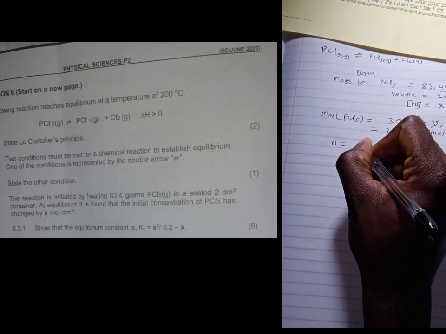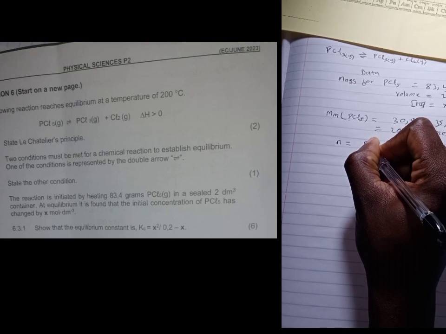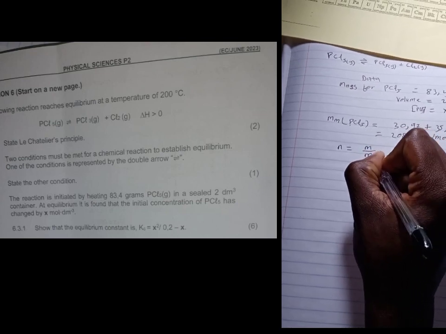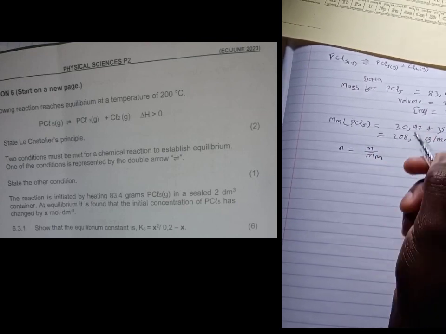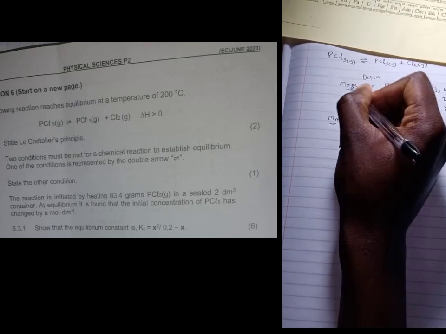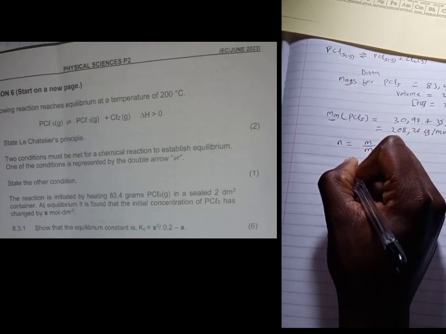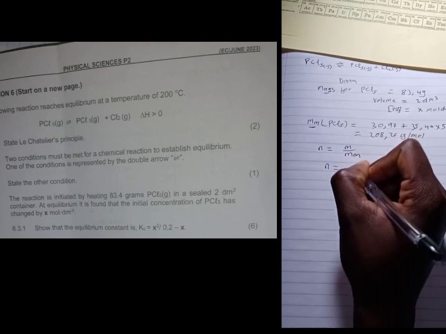So let's find the number of moles, which is N, mass over molar mass, right? This is our molar mass, this is our mass.